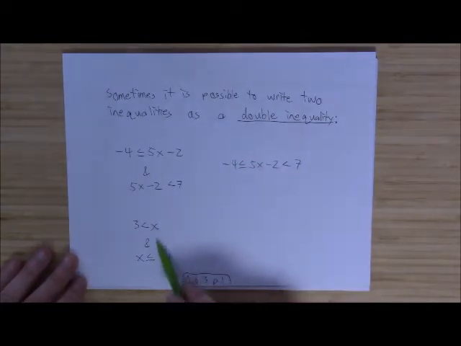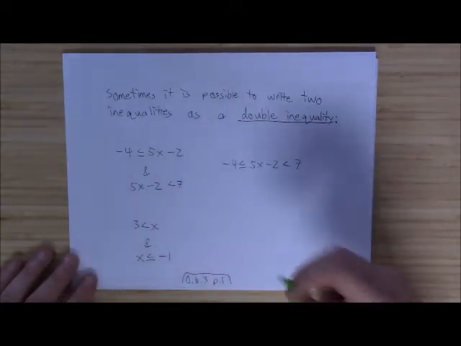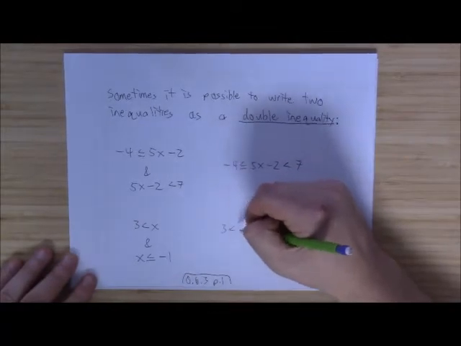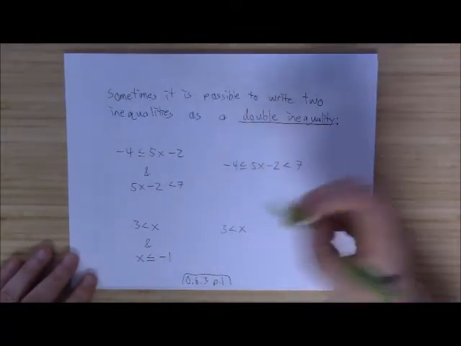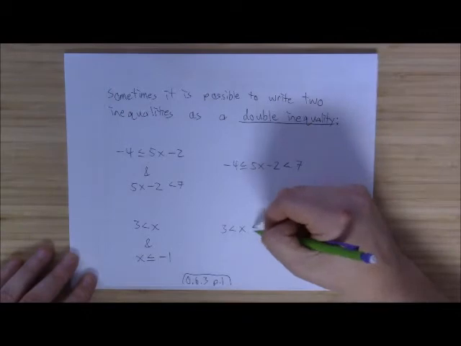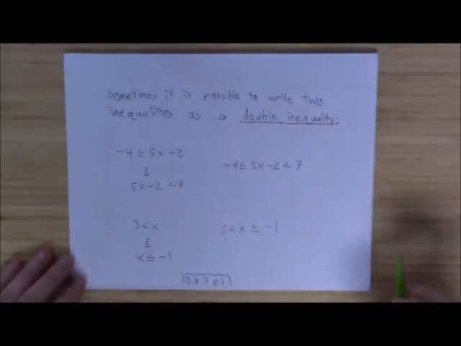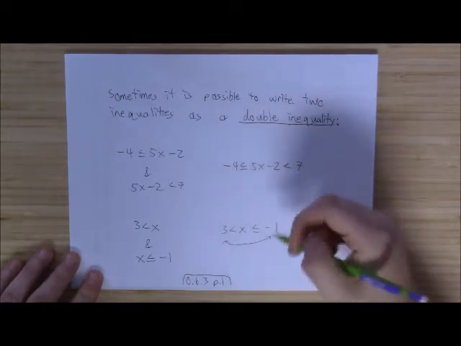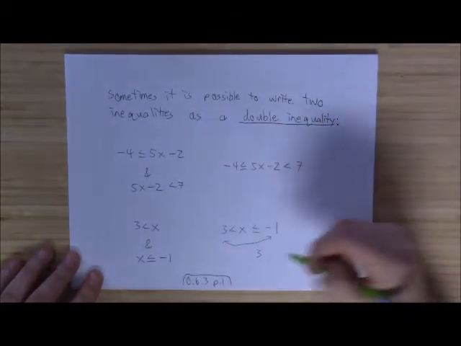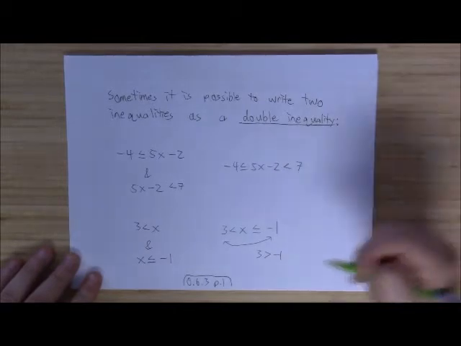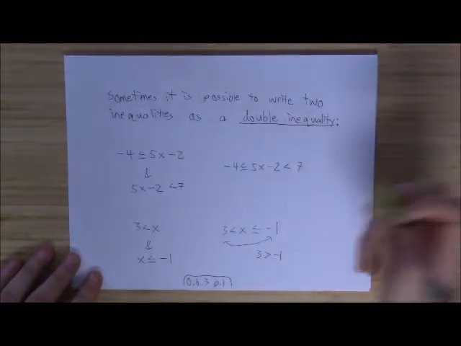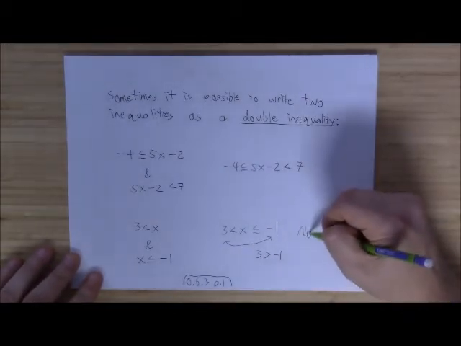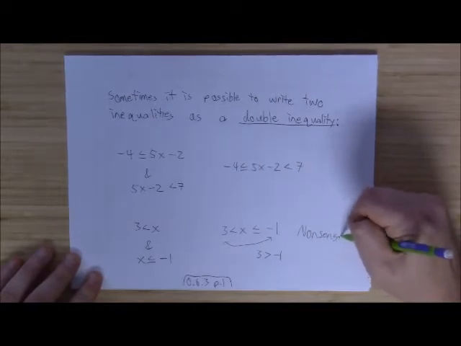However, what if we had these? Well, they do go the same way, but when you try to put these together, you end up with 3 is less than x is less than or equal to negative 1. That doesn't really make sense because 3 is actually greater than negative 1. So this makes no sense. This is just nonsense to write down.